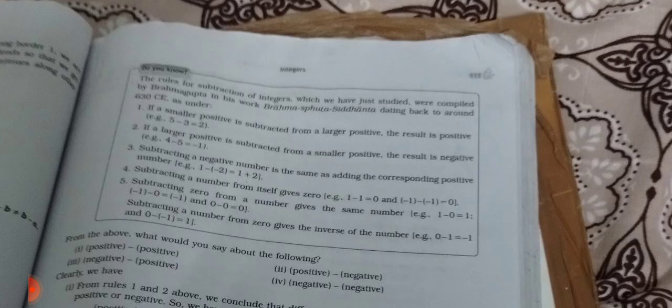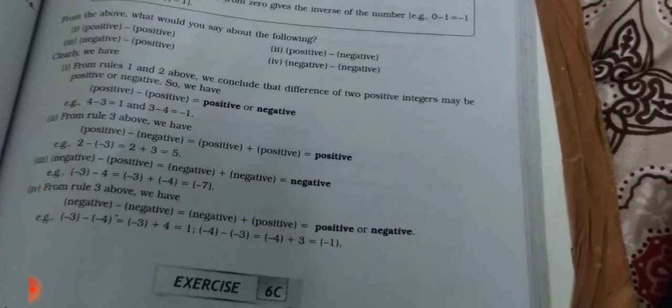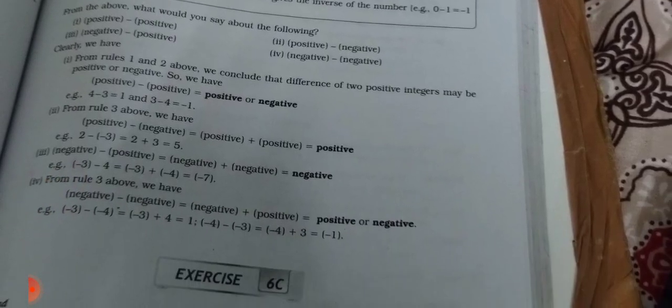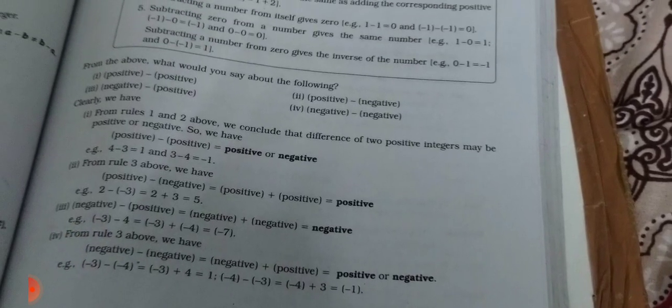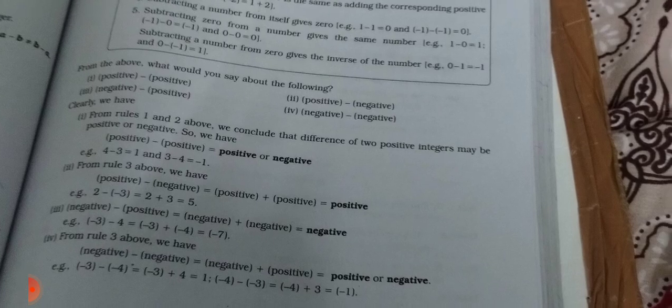4. Subtracting a number from itself gives 0. 5. Subtracting 0 from a number gives the same number. 6. Subtracting a number from 0 gives the inverse of the number. From the above, what would you say about the following? Clearly, from rules 1 and 2 above, we conclude that the difference of two positive integers may be positive or negative. So positive minus positive equals positive or negative.